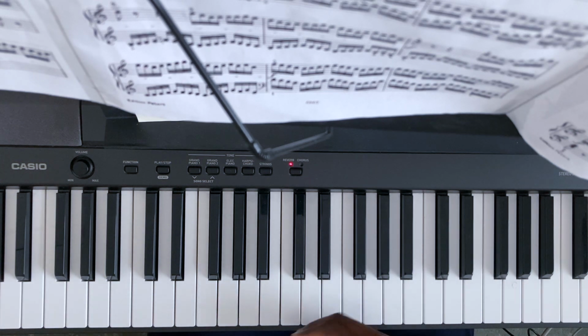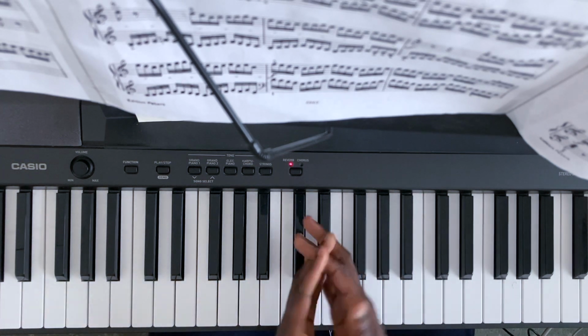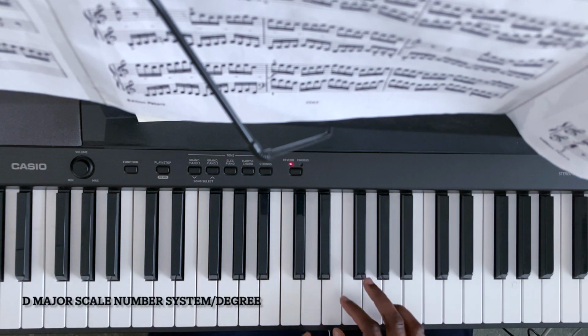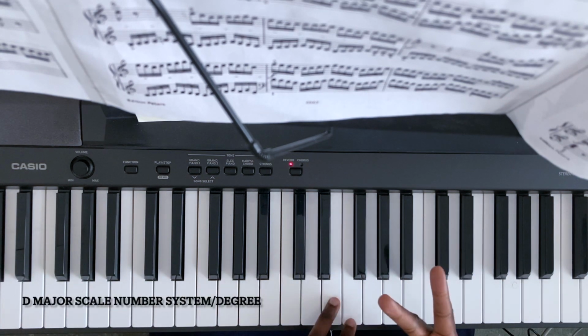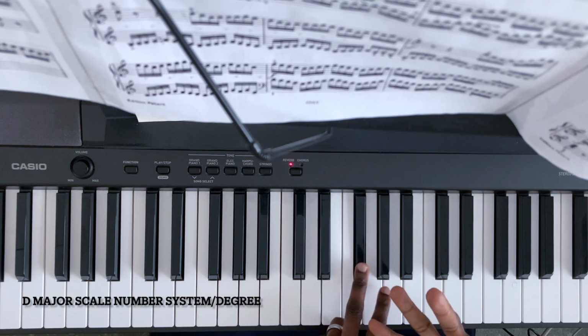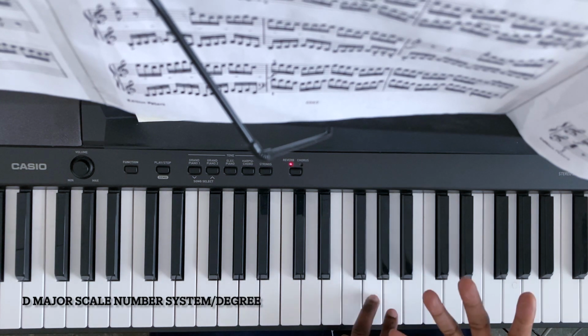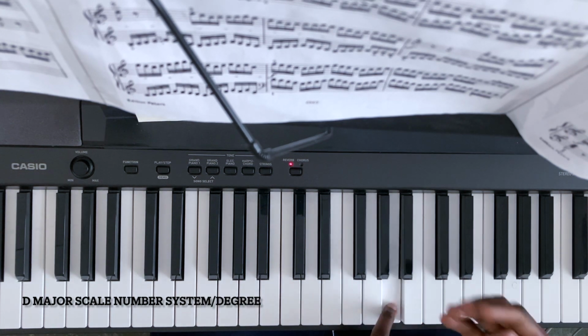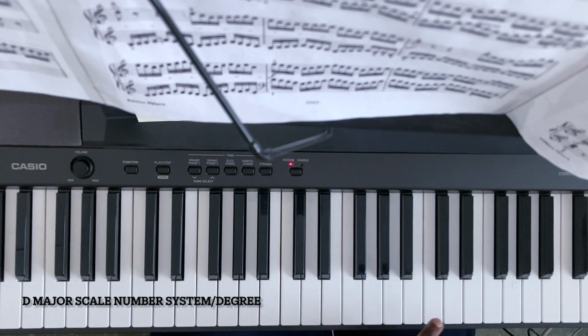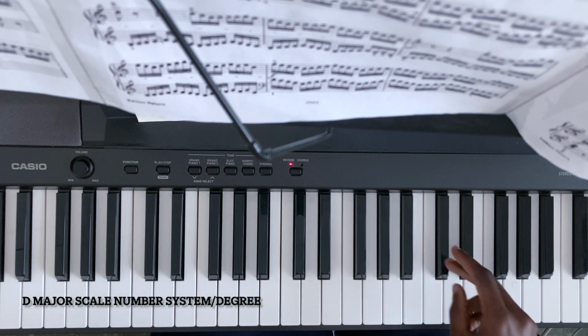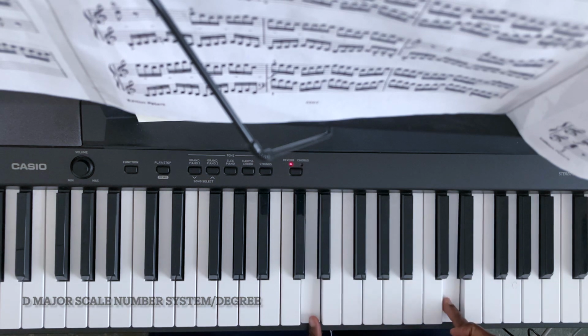Okay? Let's take the last example, but it applies to all the keys. So let's say if we're in D major, your 1 will be D, 2 E, F sharp 3, G is 4, 5 is A, B is 6, your 7 is your C sharp, and then back to the octave, okay?